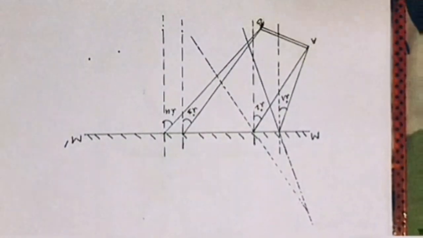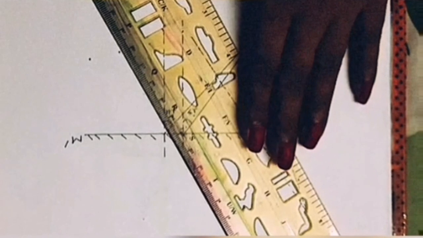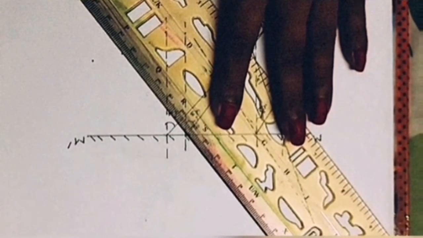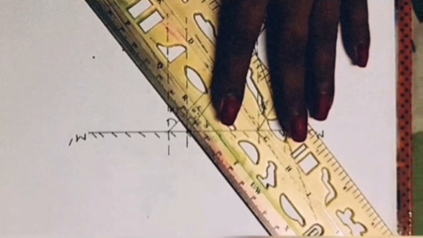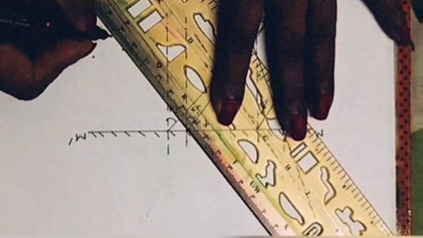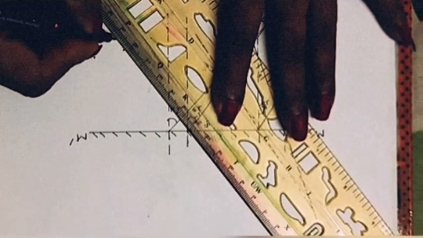So we take them like this. It is a dotted image. These dotted lines we'll take for this.